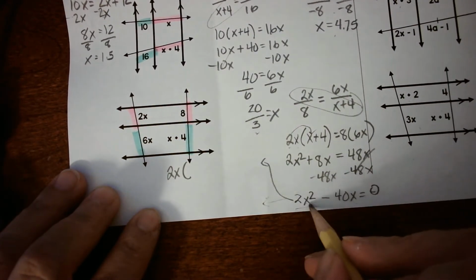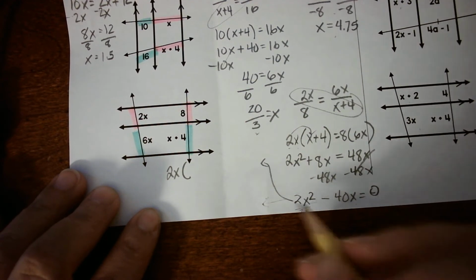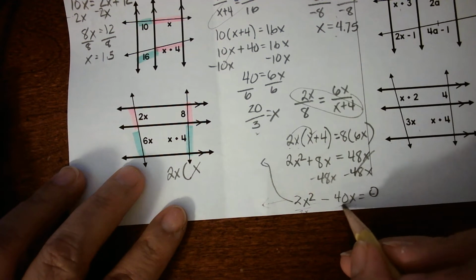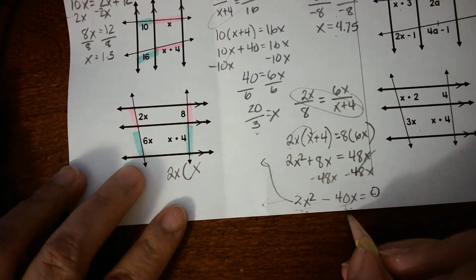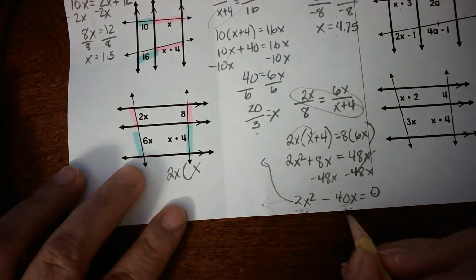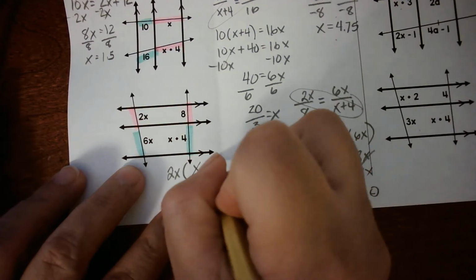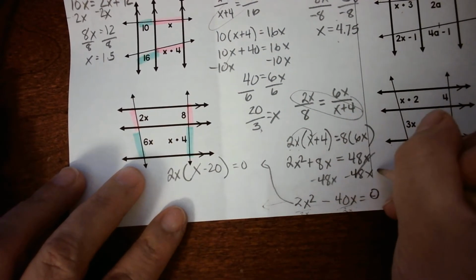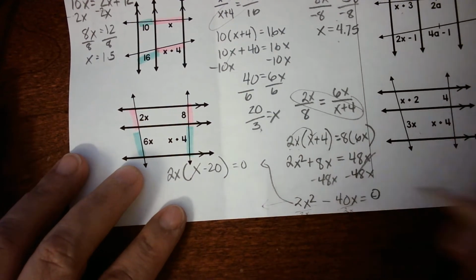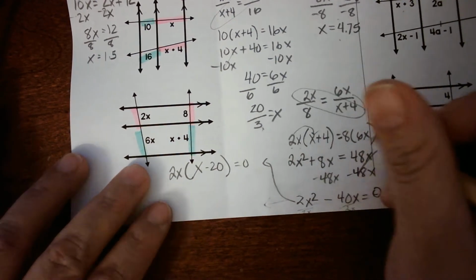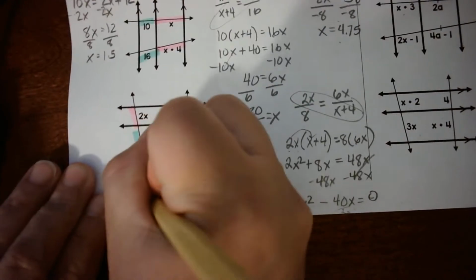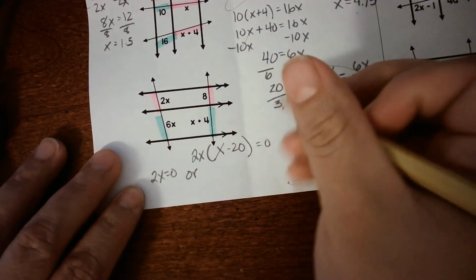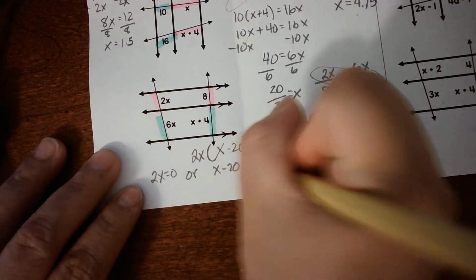So if I divide this one by a 2x, what's going to be left over is an x. If I divide this one by a 2x, what's going to be left over is a minus 20. That's still equal to 0 because that's what I set it up to be. That means that 2x can equal 0, or x minus 20 can equal 0.